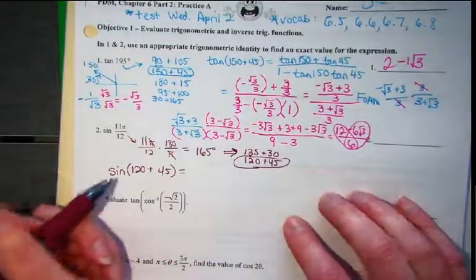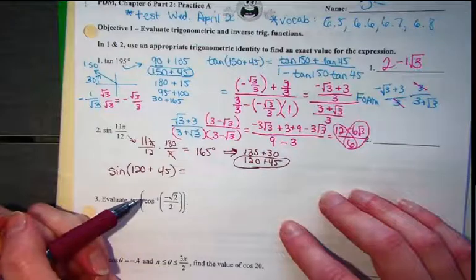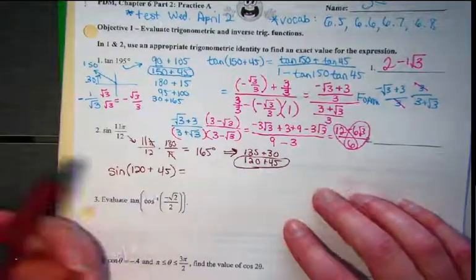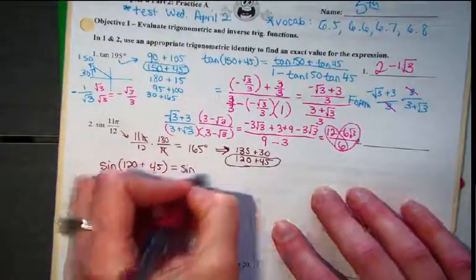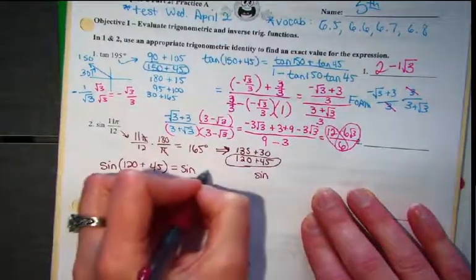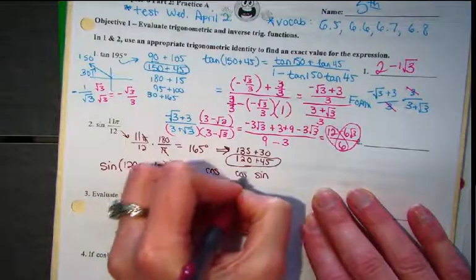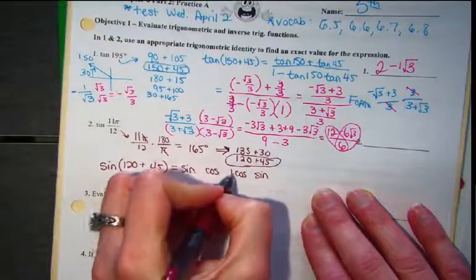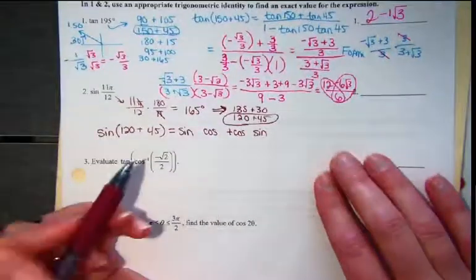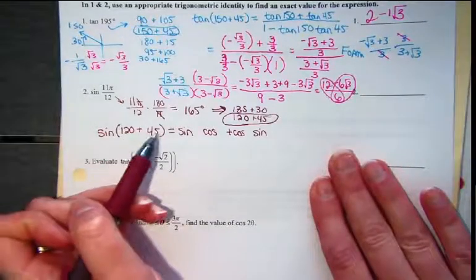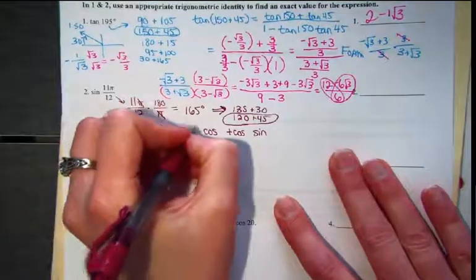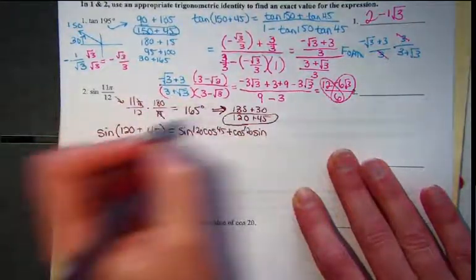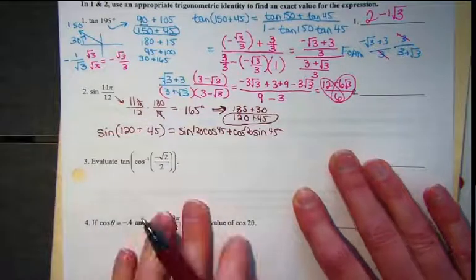Our formula for a sum of angles using sine, the second one up on the poster that we have around the room, tells me I start by bookending sine at the beginning and the end, cosines in between, and the same sign that I'm using here, so I'm going to have addition. And then I do angle 1, angle 2, angle 1, angle 2. So sine 120, cosine 45, cosine 120, sine 45.